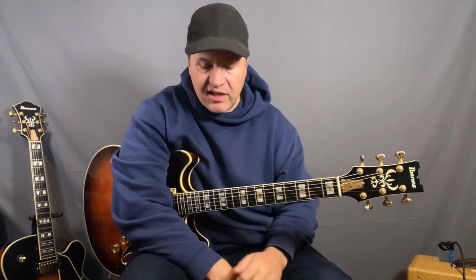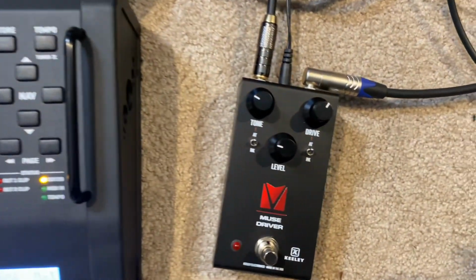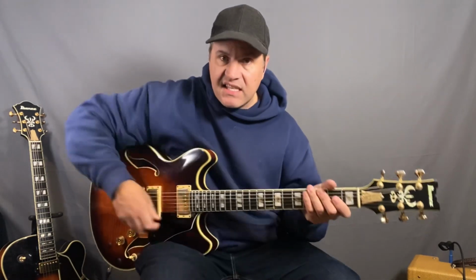And because it's effects only, I thought I'd just put a drive in front of it. So I've got this Keeley Moose driver, which was a collaboration between Robert Keeley and Andy Timmons. Andy being one of my favorite guitar players and a beautiful human being, and Robert Keeley is also a beautiful human being. Those people did some great stuff when they collaborated. So I thought I'll add that into it just because I'm not using any drives from here. So these are the sounds I kind of set up.